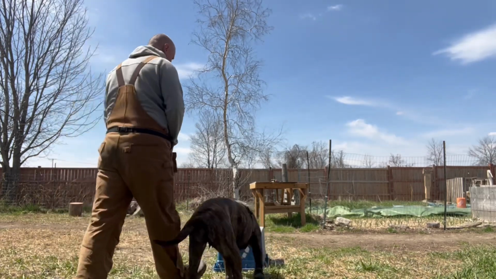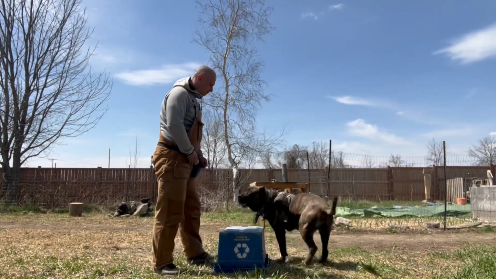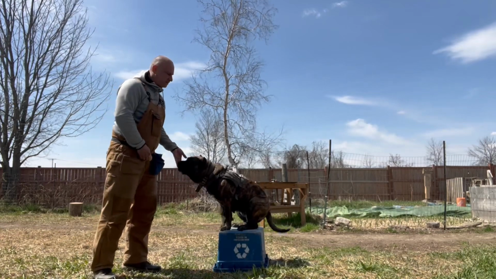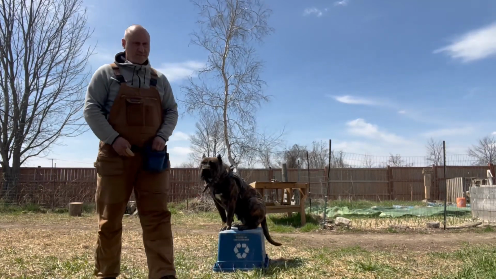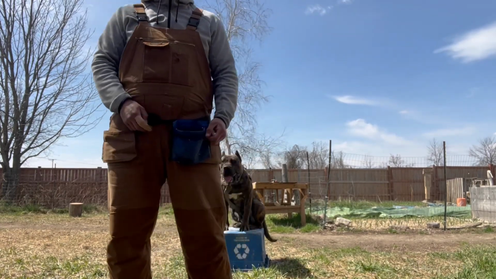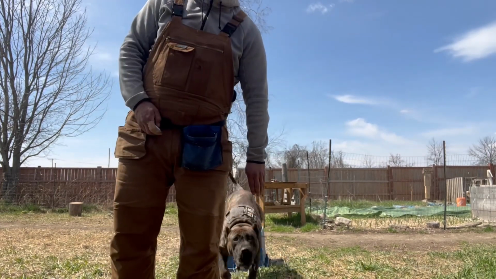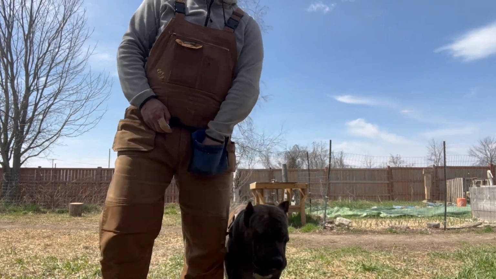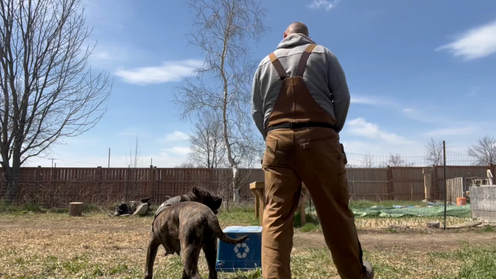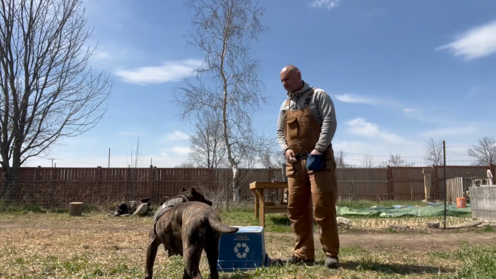Now it's very important that people understand that a marker like a click, or a marker like a yes, or whatever noise you want to make, it's very important that in the beginning you follow that up with food or with a toy or praise. Otherwise the marker has no meaning.